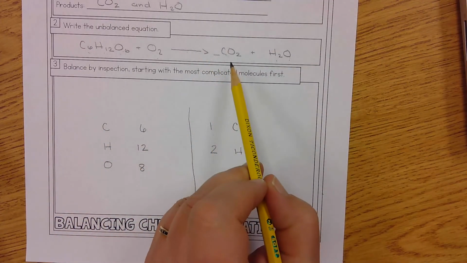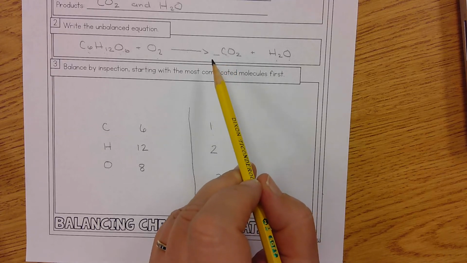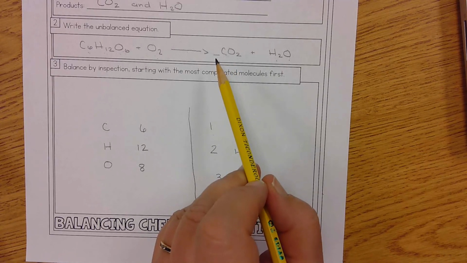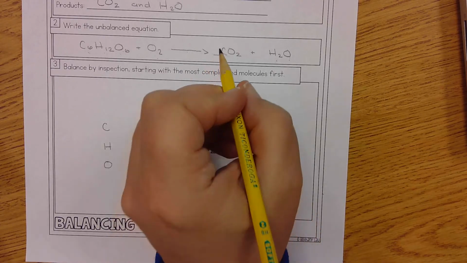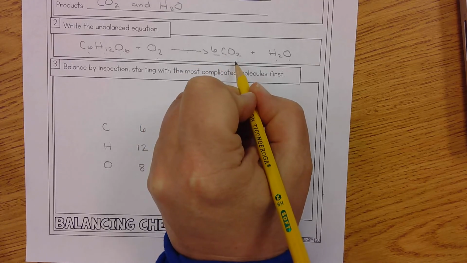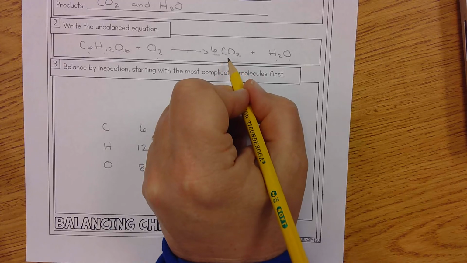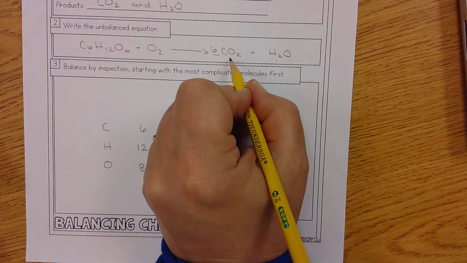I cannot change the carbon dioxide molecule. It is what it is. I can change how many of them I have. So, in order to balance my carbons, I need to say, well, on this side of the equation, instead of just 1 carbon dioxide molecule, there are 6 of them. So I can change the amount to 6.